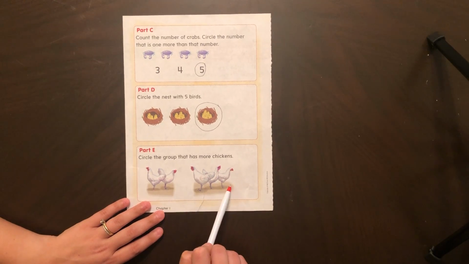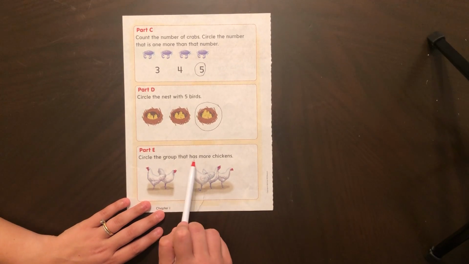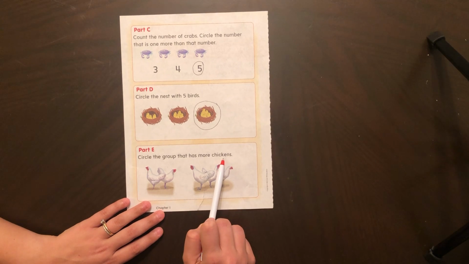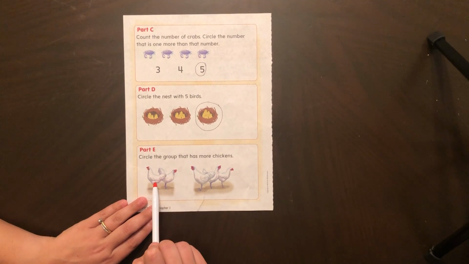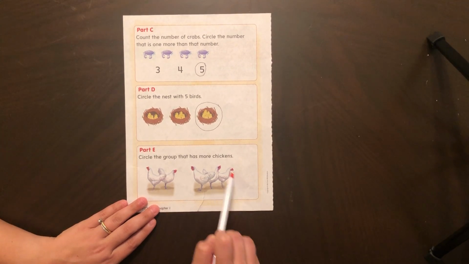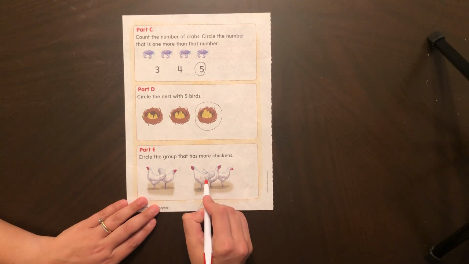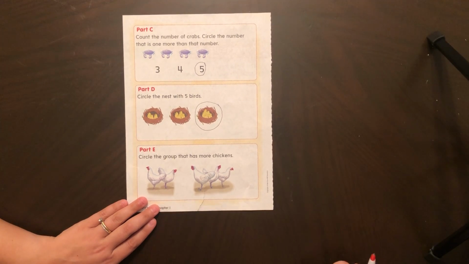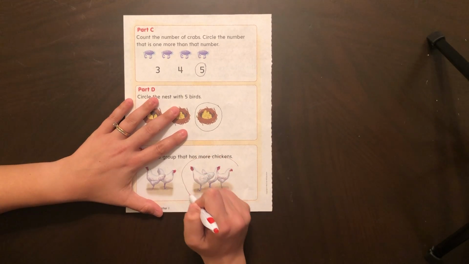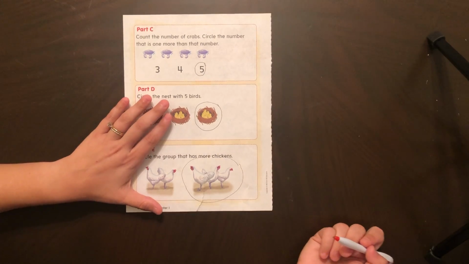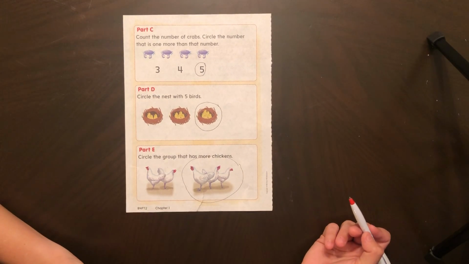All right, our last one down here. Circle the group that has more chickens. So here's some chickens here. We have 1, 2. Here's some chickens here. We have 1, 2, 3. Which group has more chickens? Our group of 3. Very good, my friends. All right, so that is all of chapter 1.